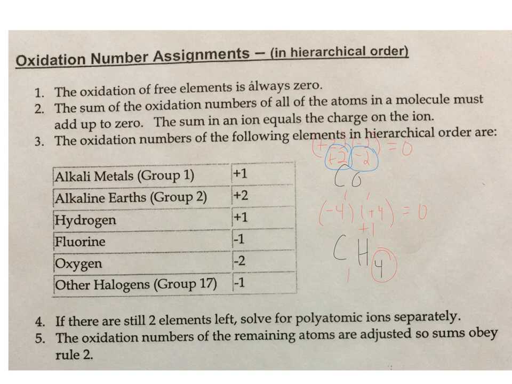There's only the one carbon, so that one carbon's value is going to be -4. So these are the oxidation values then: the carbon is a -4 and each hydrogen is a +1.